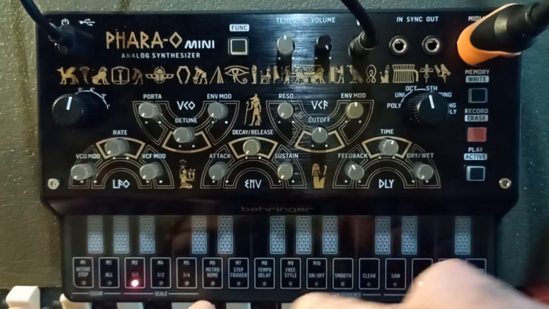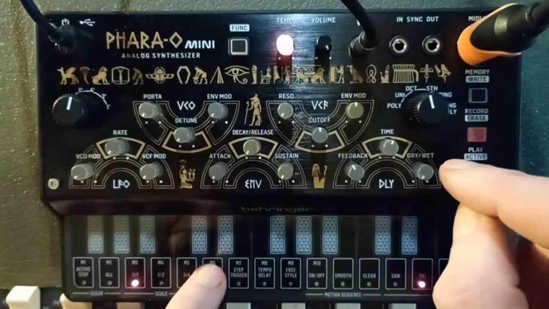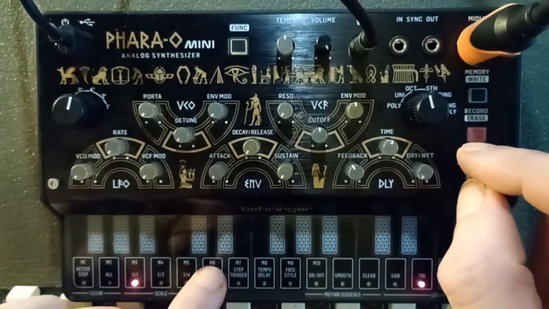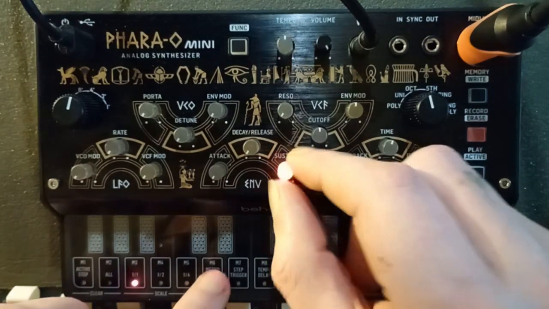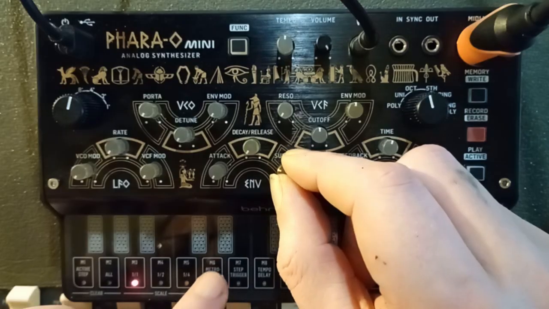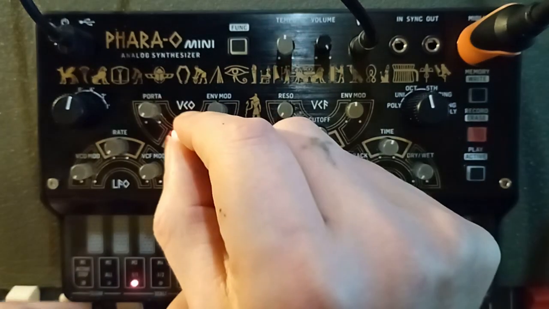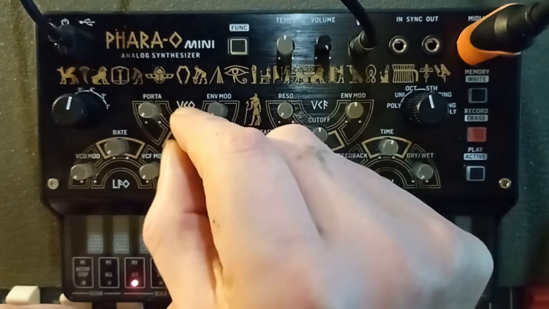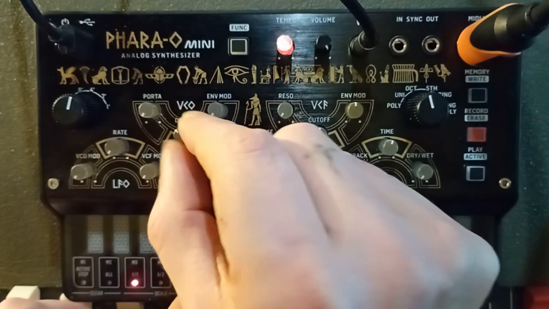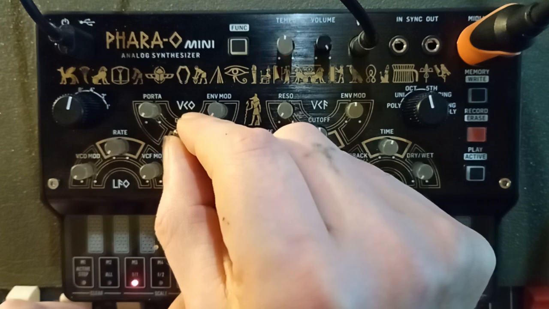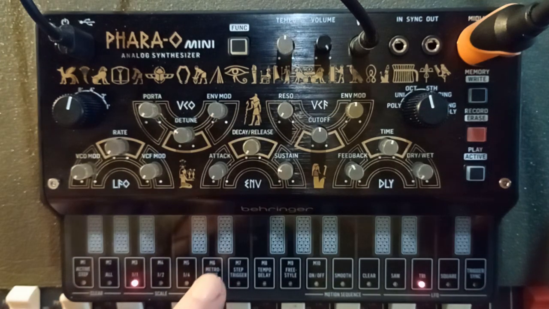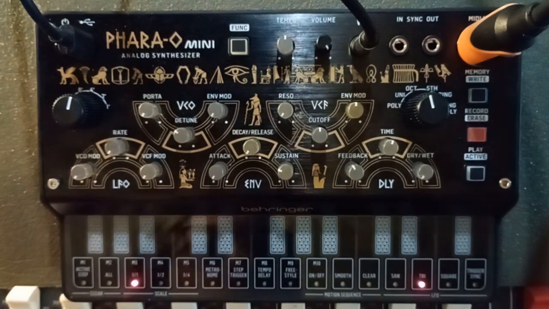Okay, let's make it a little bit more interesting. So we have a little pluck. Let's give it a little sustain. And we'll give it a little detune to give it some character. If we go too much, we get that. So we just... and with the arpeggiator.